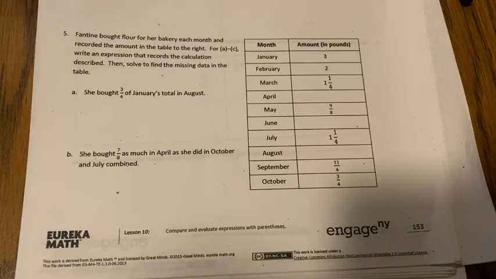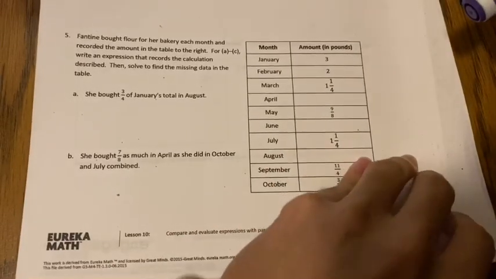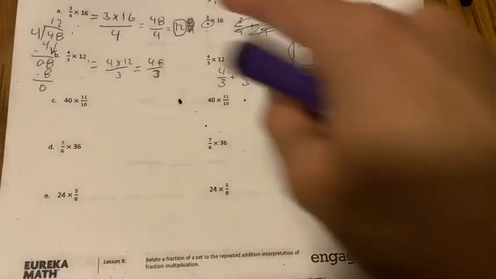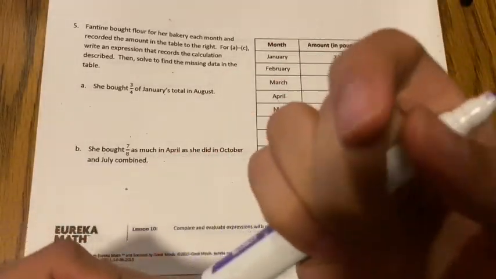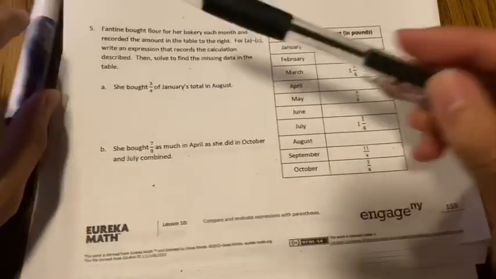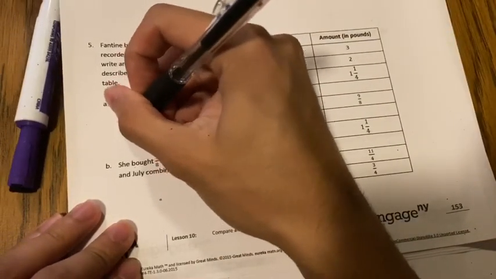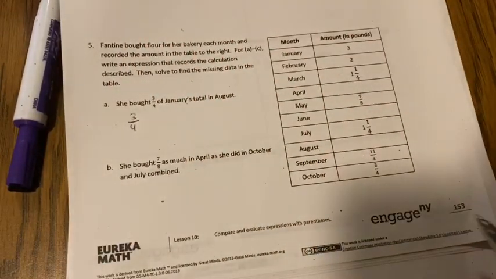Part A says she bought 3/4 of January's total in August. This is an interesting one, but it's actually pretty much the same thing that we have been doing. It's the same exact thing, except now it's a word problem. So what does this mean? Well, let's break it down. She bought 3/4 of January.